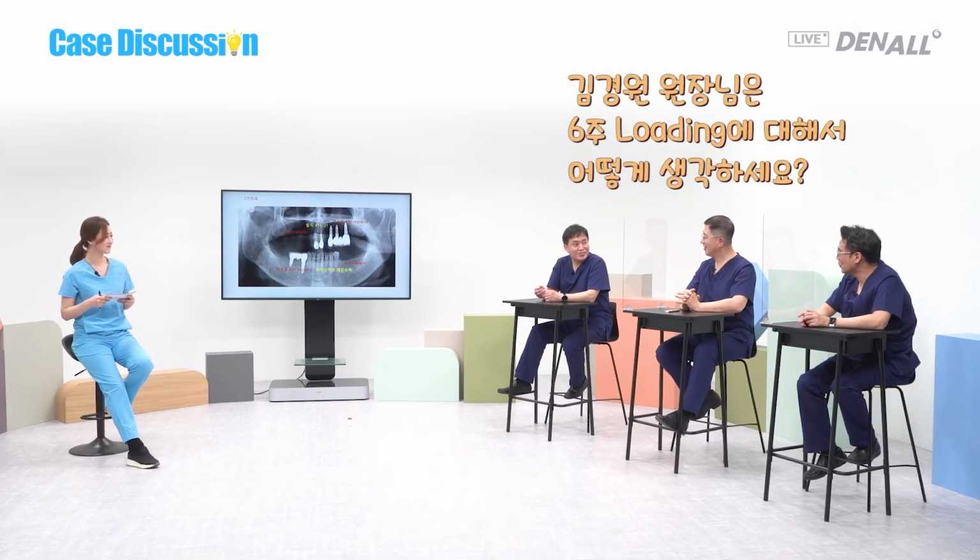6-week loading. There are patient factors. 66 years old and systemic diseases are there, so isn't it a little bit dangerous for 6-week loading? The patient has systemic disease. I test every 2 weeks, provided the initial stability is gained. Every 2 weeks, I test. When initial stability is achieved, I don't experience problems.